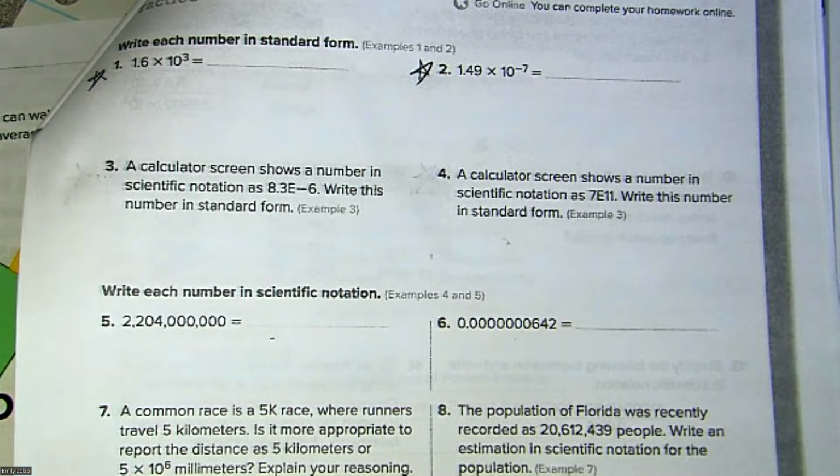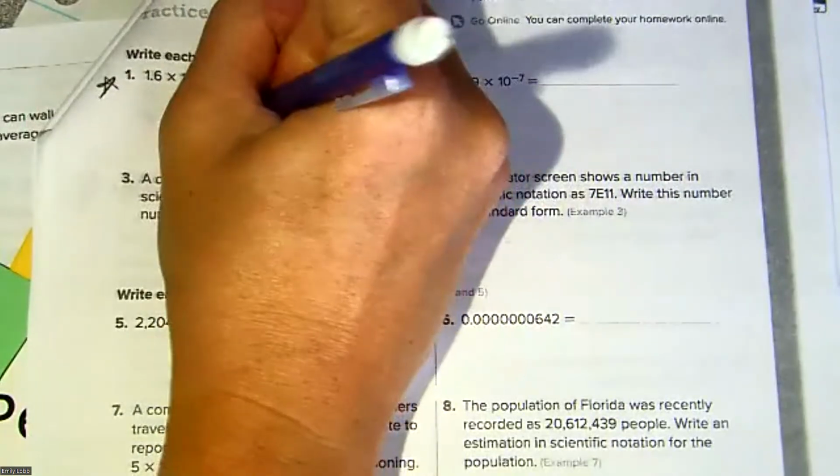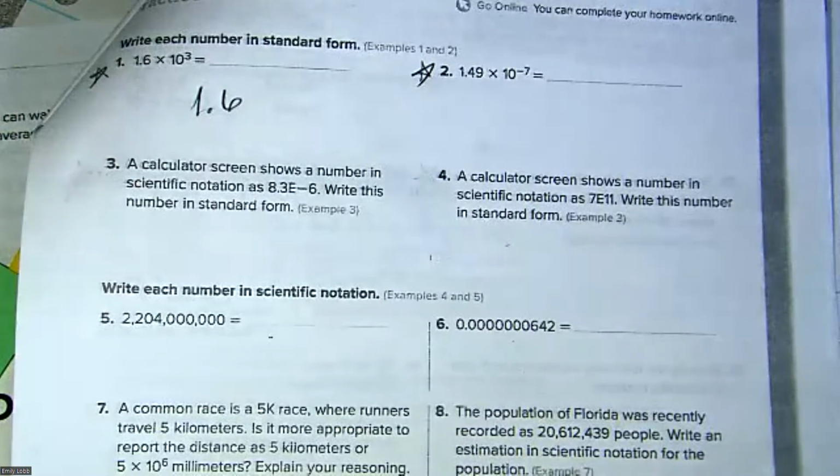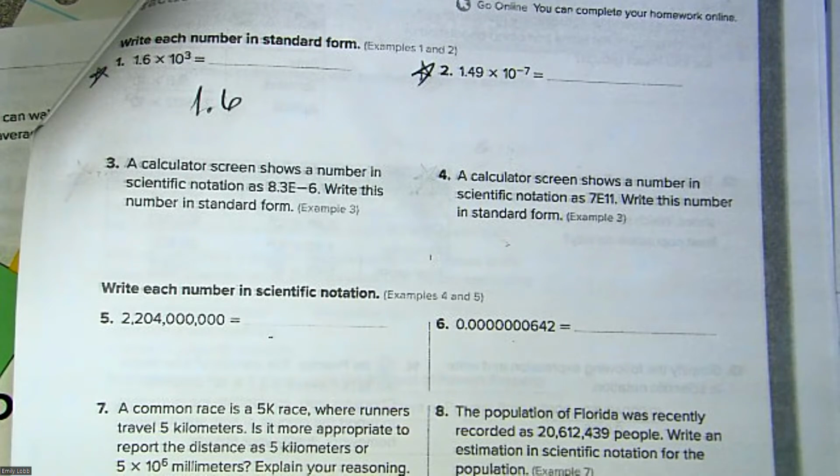I always start by rewriting. What does the 3 tell us? It's on a base of 10, so it tells us how many we're moving the decimal, and it's positive. So which way are we moving it? To the right. How many places are we moving it? 3 places to the right.